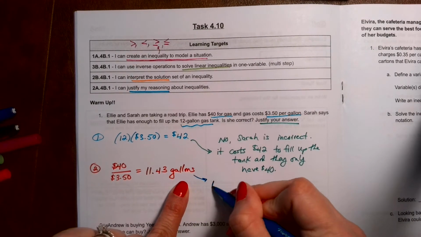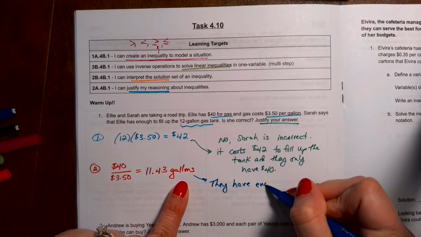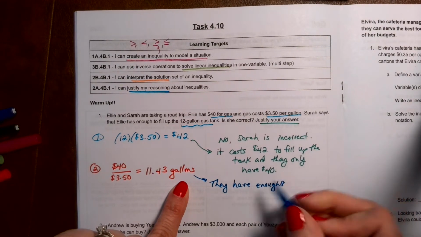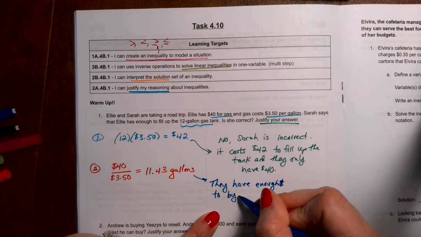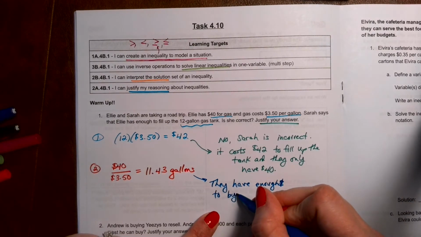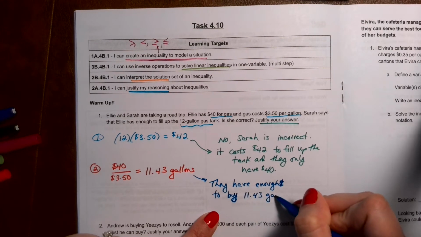They have enough money, dollar sign there, to buy 11.43 gallons.